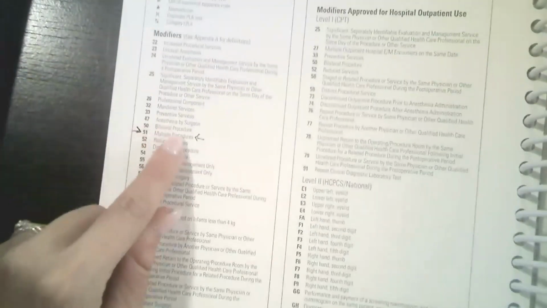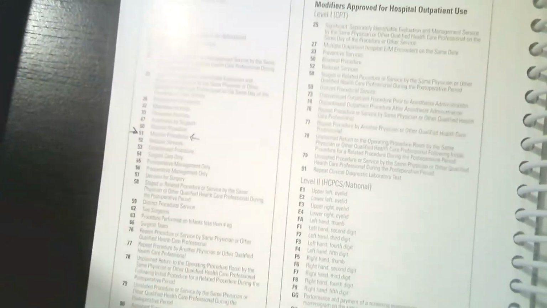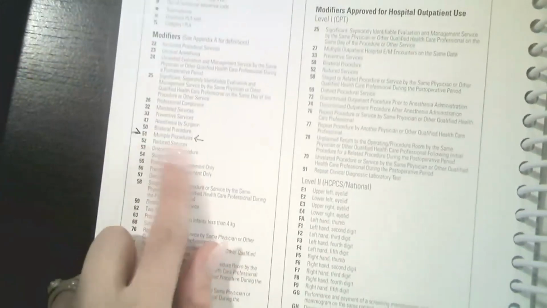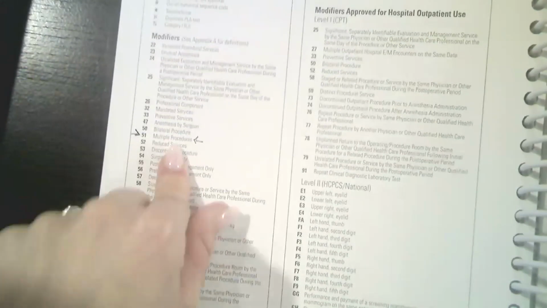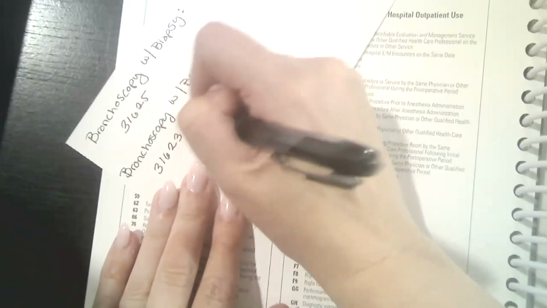50 is for bilateral procedures. So that's like if you had a lung procedure and you did it on both lungs, we would use that bilateral modifier because we did it on both rather than us specifying if it was left or right. Same with eyes, ears, anything like that. And then 51 is multiple procedures. So we append that to our secondary code. Okay.